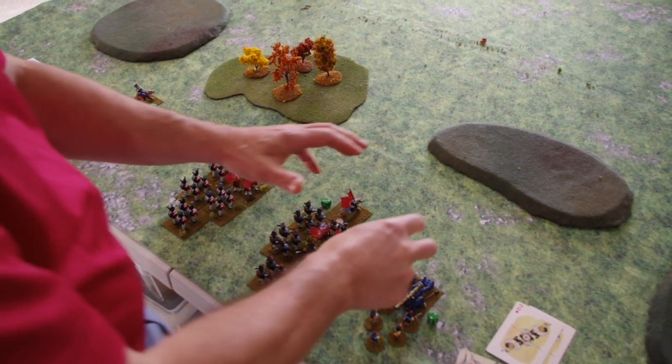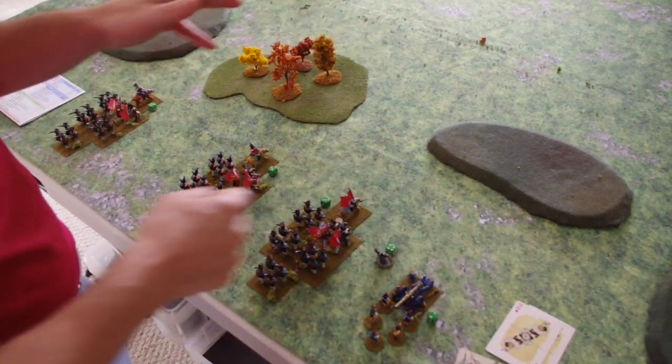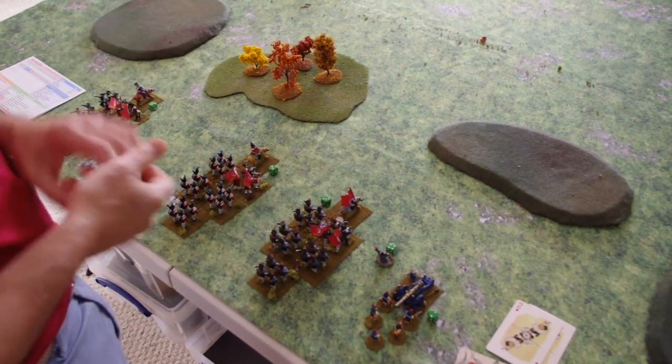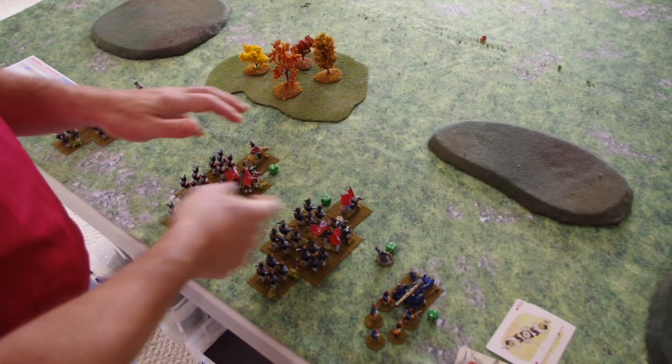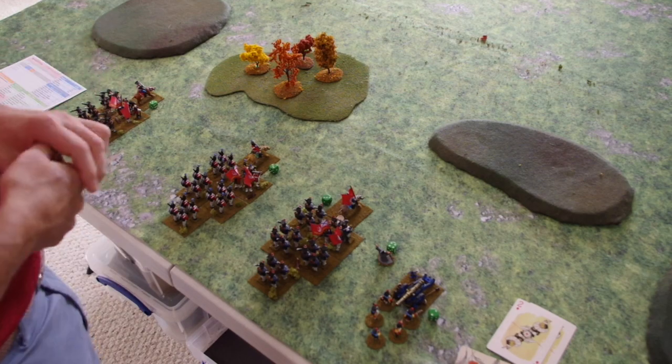So the idea behind the dice pool is that the leader now has some control over when his units activate. Not complete control, there's still friction there, but he can decide the sequence in some sense. But those units that are out of command radius, they just go when they're good and ready to go.